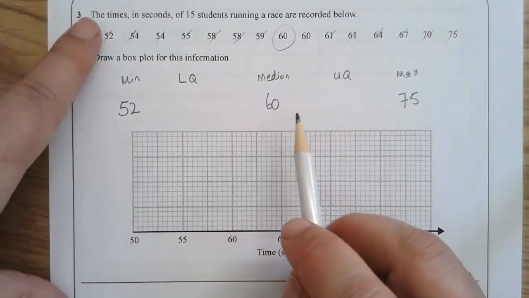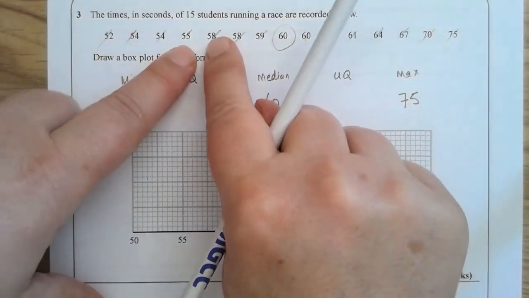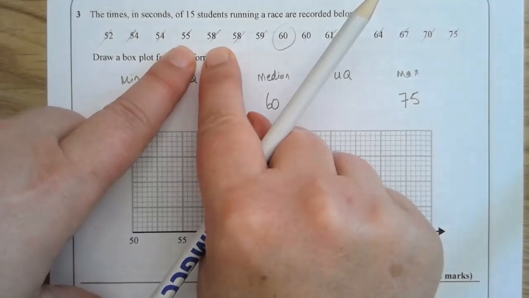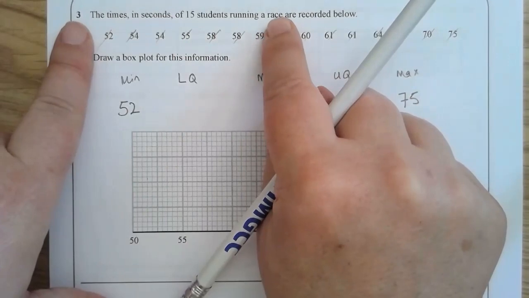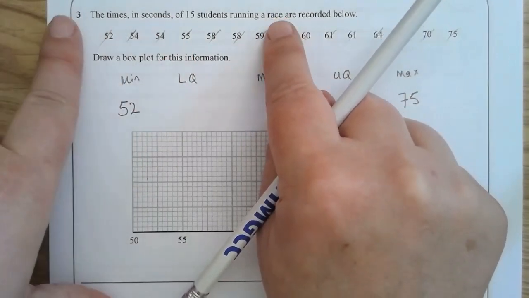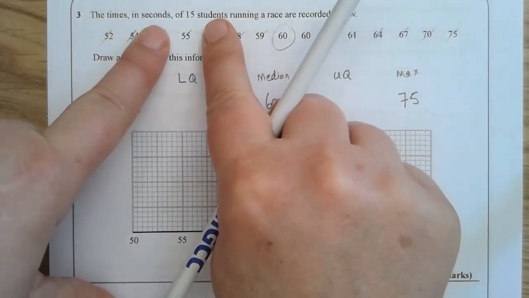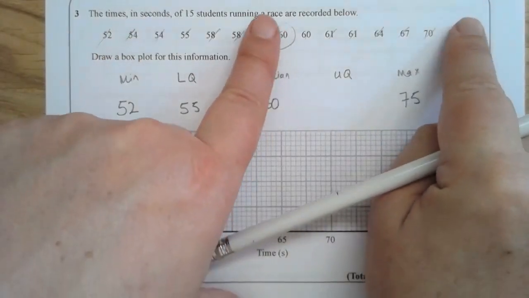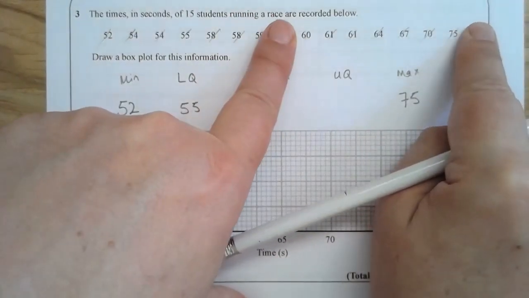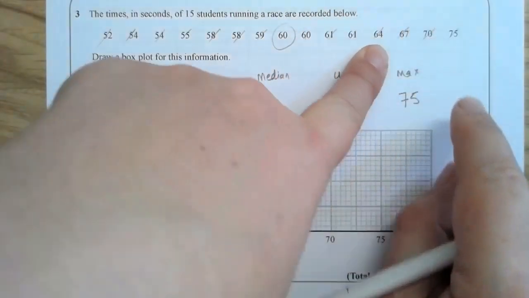The lower quartile we work out by going in from here, 2, 3, and it is between, no, it's not, it is 55, isn't it? We're looking at the middle one here, so we don't include the 60. We go 1, 2, 3, and the lower quartile is actually 55. And we do the same here. We go in from here, 1, 2, 3, and it is 64.